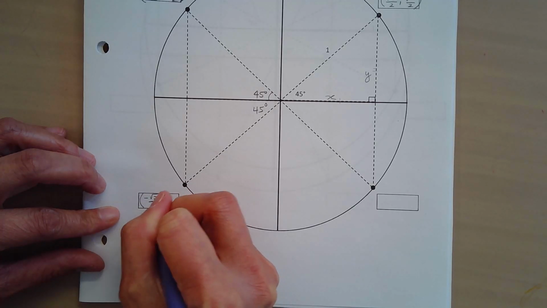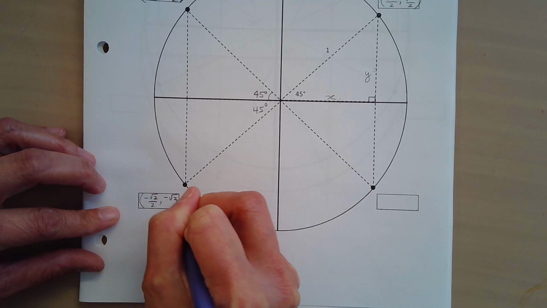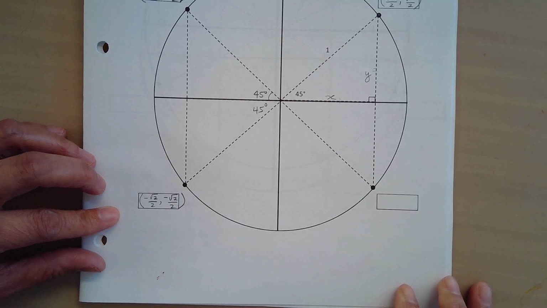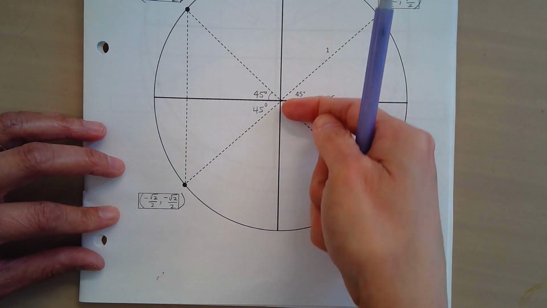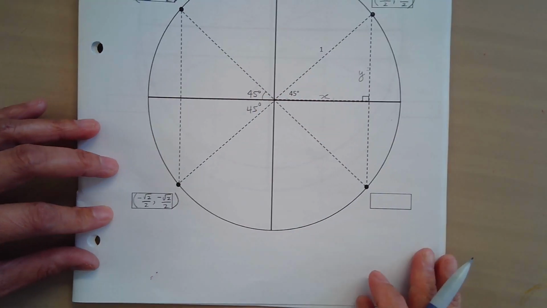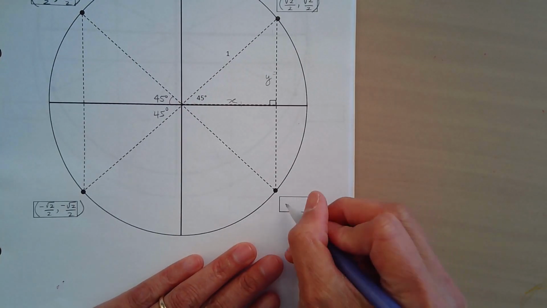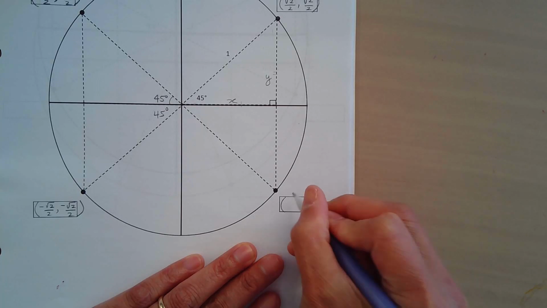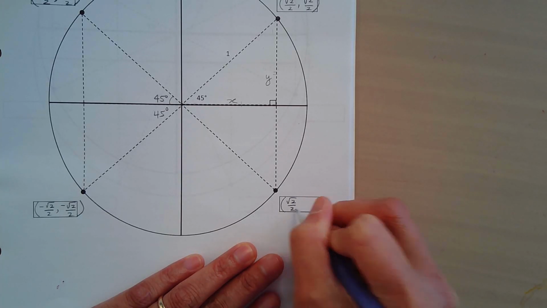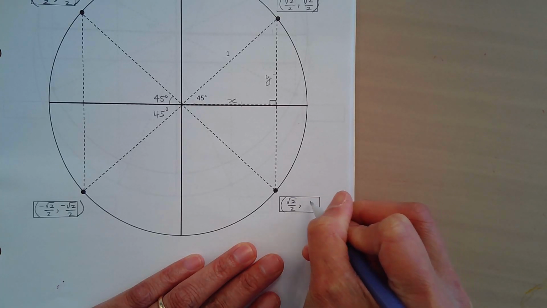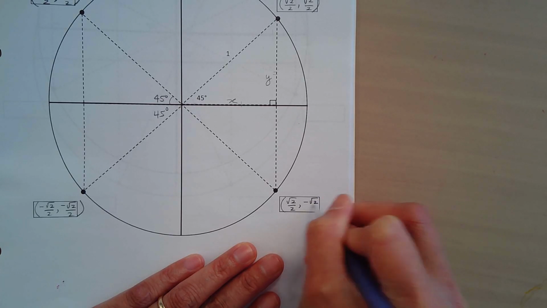Root 2 over 2, comma, negative root 2 over 2.